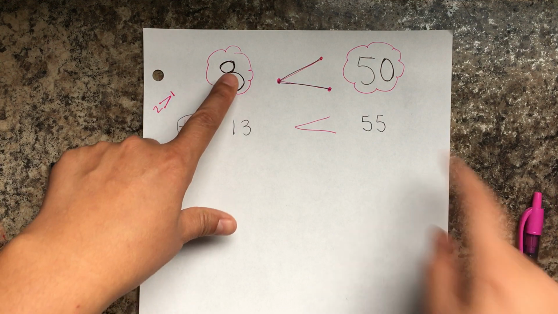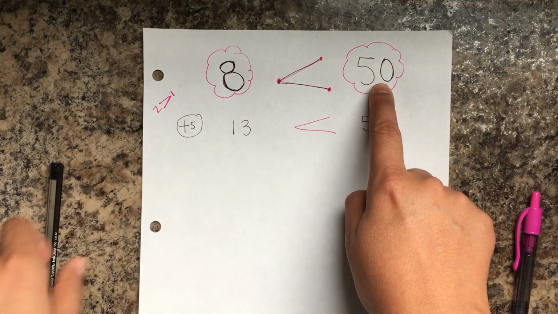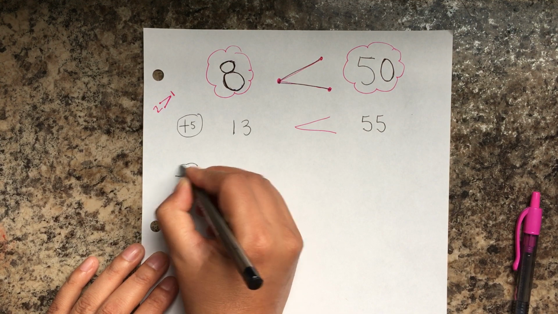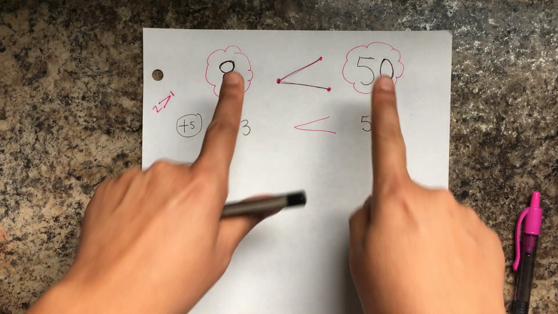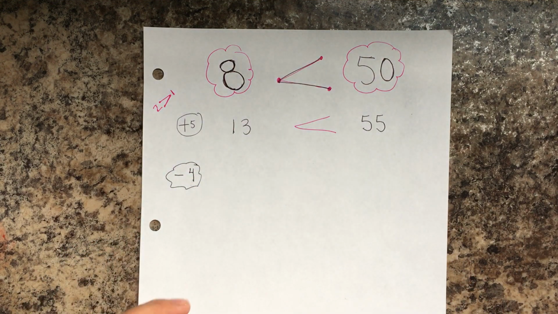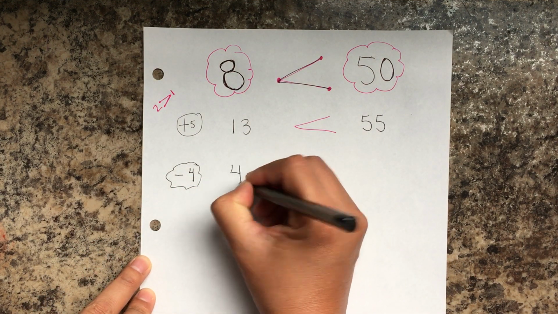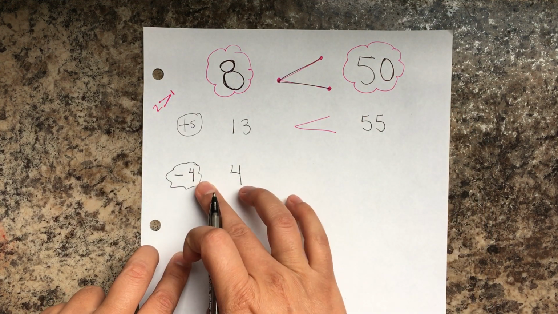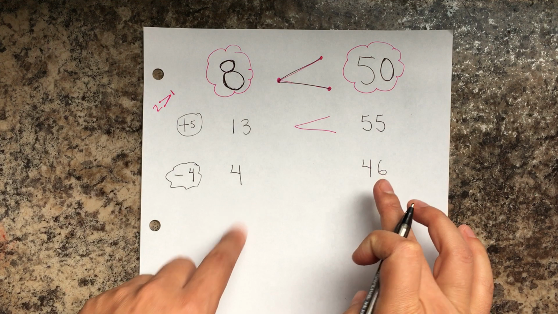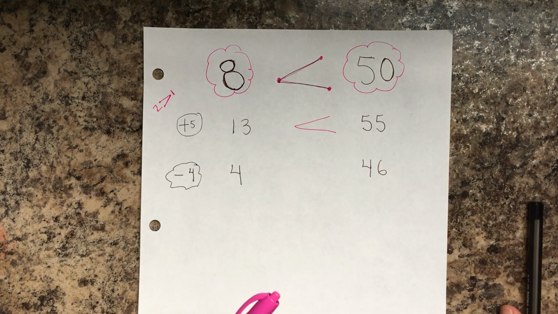Now, what if I, again, take these numbers into consideration and I subtract 4? Okay, I'm going to subtract 4 from the two numbers. So 8 minus 4 is 4. 50 minus 4 is 46. Which one is greater? This number is greater.